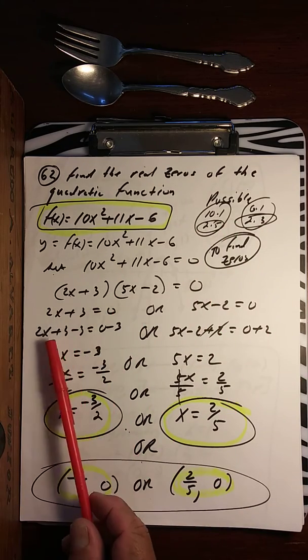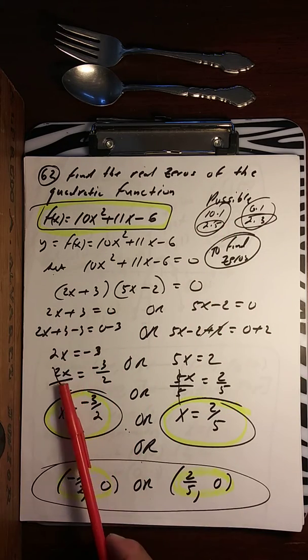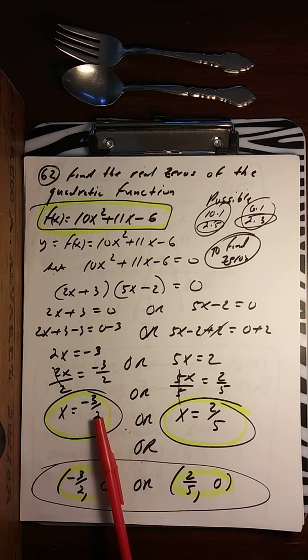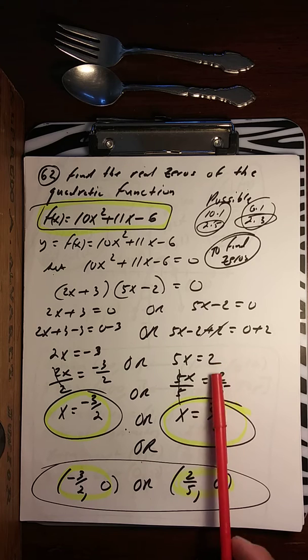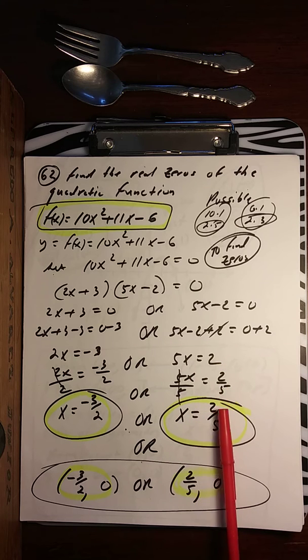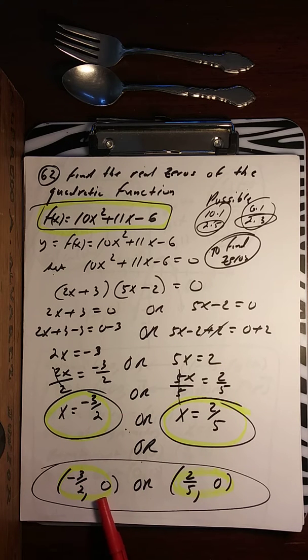So 2x plus 3 equals 0. Minus 3 minus 3. 2x equals -3. Divide by 2. So x equals -3 over 2. 5x minus 2 equals 0. Add 2, 5x equals 2. Divide by 5. So x equals 2 over 5. So the zeros are -3 over 2 and 2 over 5.